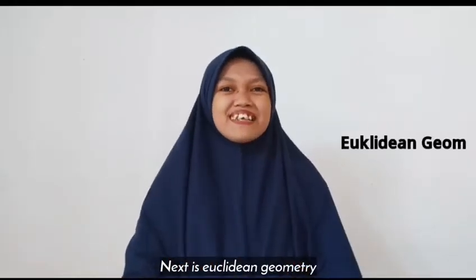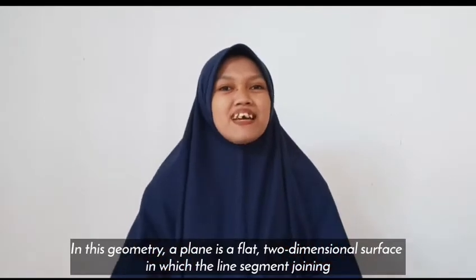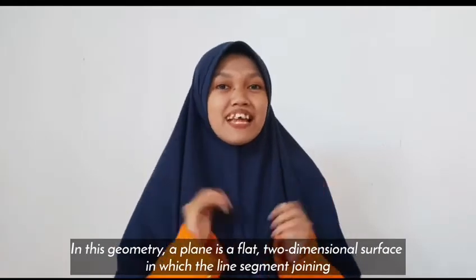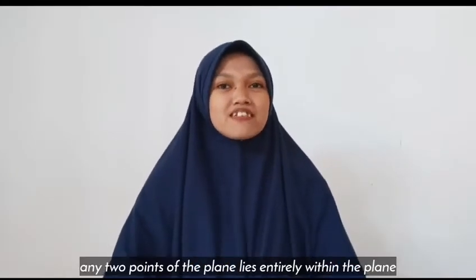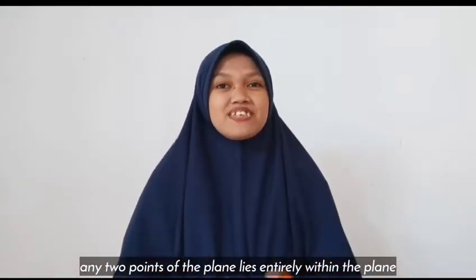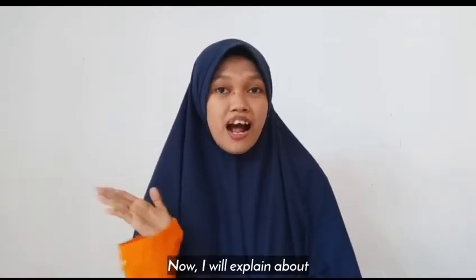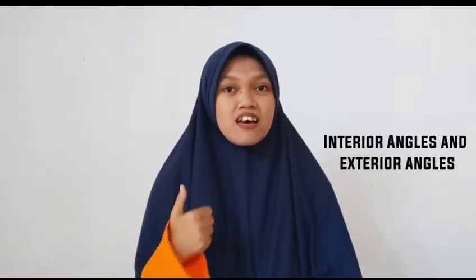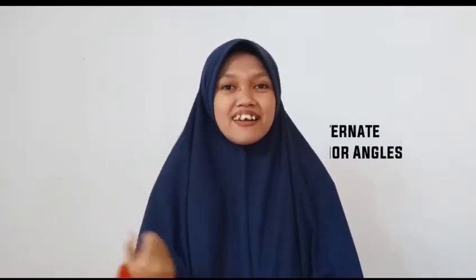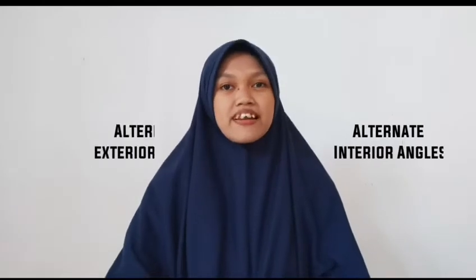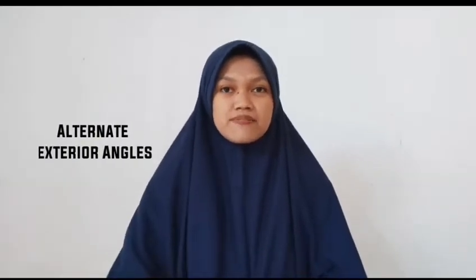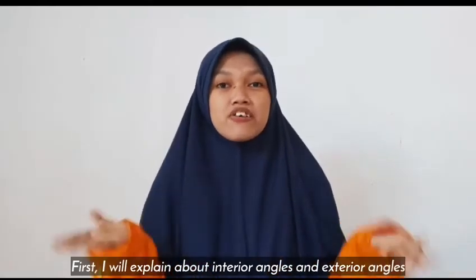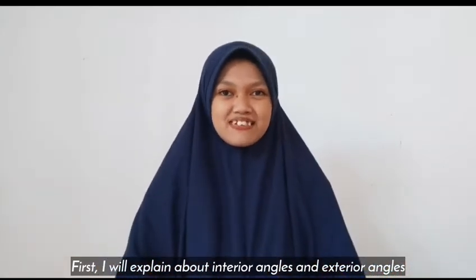Next is Euclidean geometry. In this geometry, a plane is a flat, two-dimensional surface in which the line segment joining any two points of the plane lies entirely within the plane. Now, I will explain about interior angles and exterior angles, corresponding angles, alternate interior angles, and alternate exterior angles. First, interior angles and exterior angles.